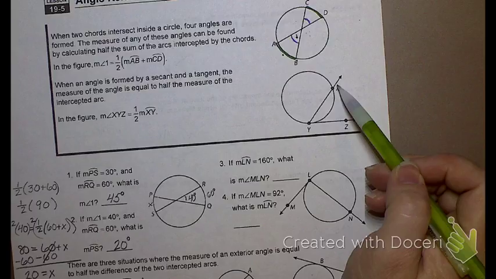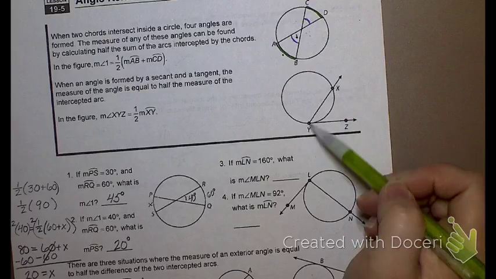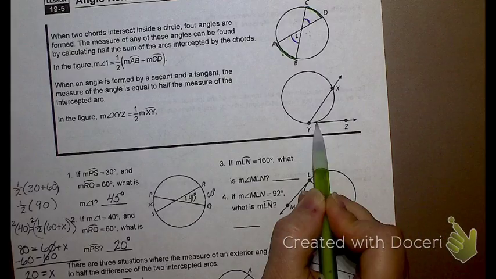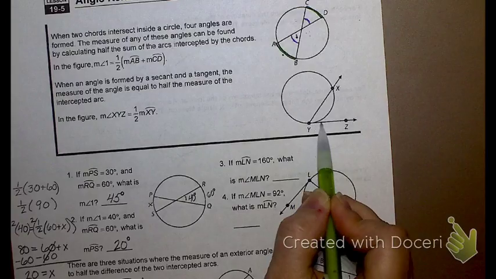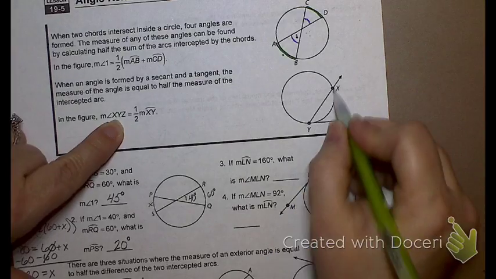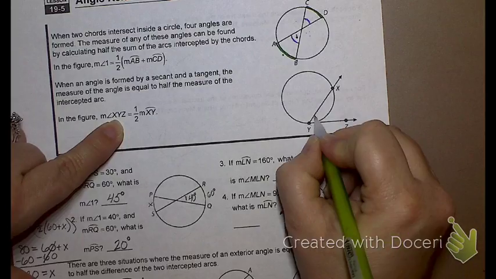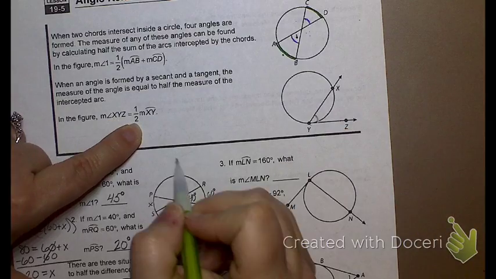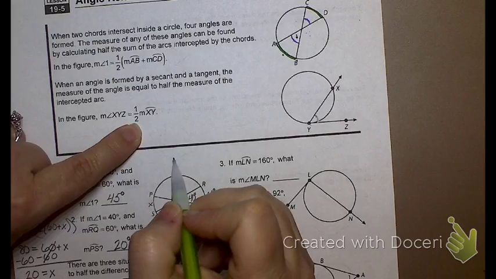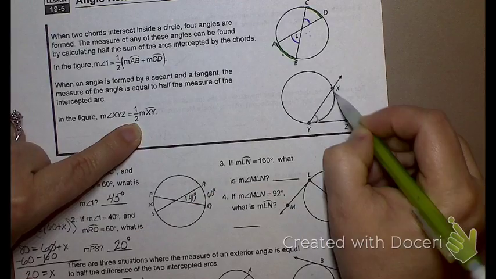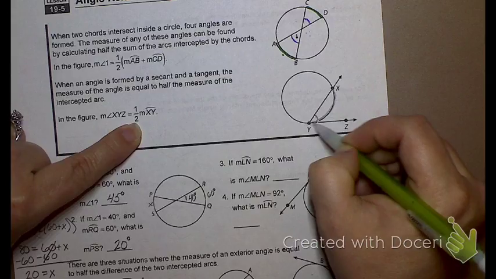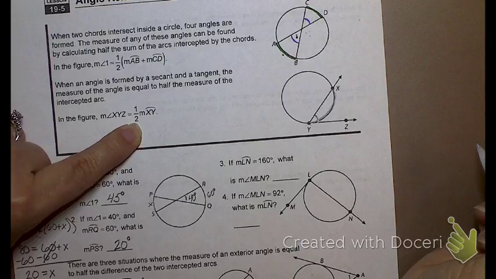And then this right here is only touching my circle once, and that one's called a tangent. So I have a secant and a tangent here. So if I want to find the measure of angle XYZ, so if I want to find this angle right here, it's going to be equal to 1/2 again times the measure of this arc right here that's inside the angle. So there's not two arcs to add together like there were just a minute ago, but it's just 1/2 of this arc right here that is inside the angle.